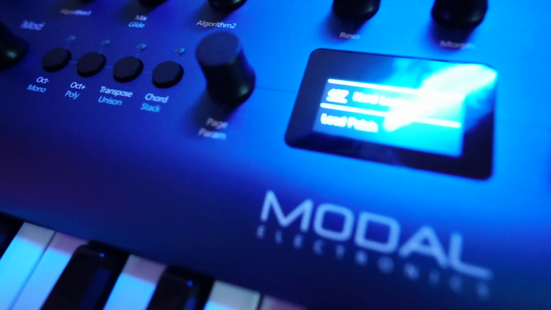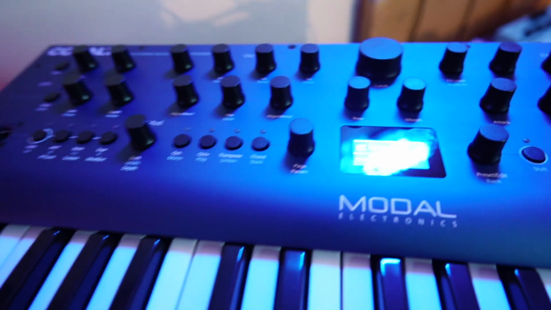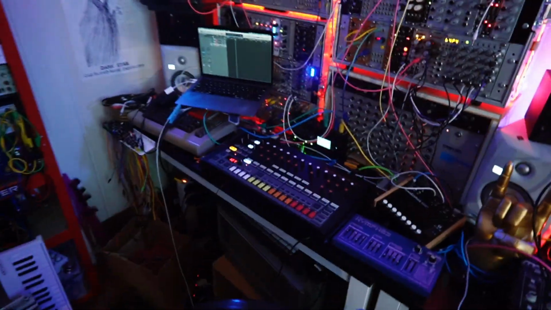this is a patch called Nerd Legion, I believe, and if you've got a Cobalt 8 it's 427. I haven't really changed that at all.